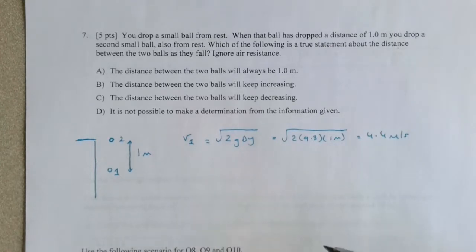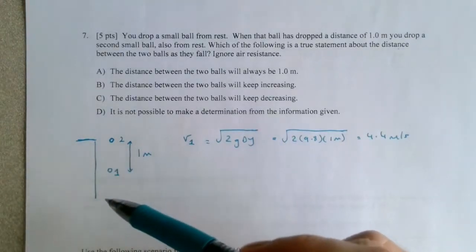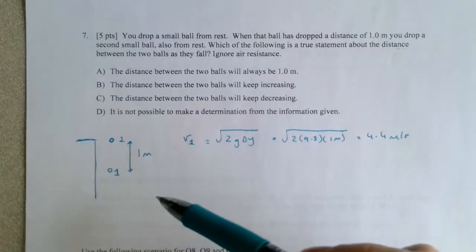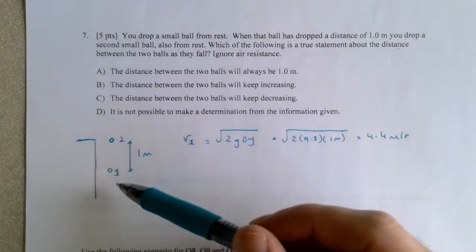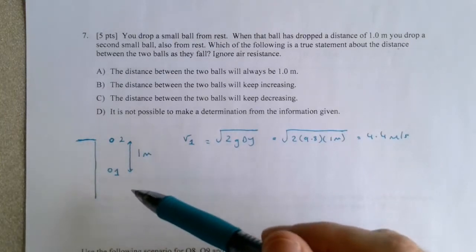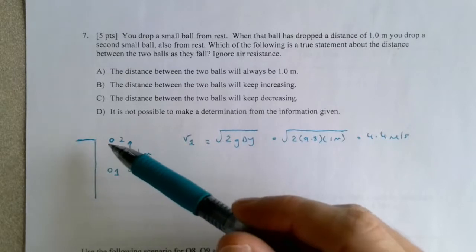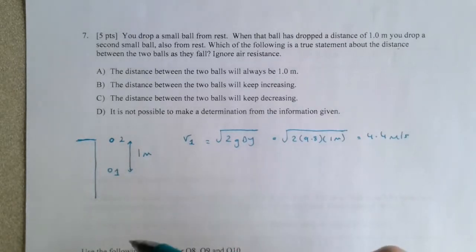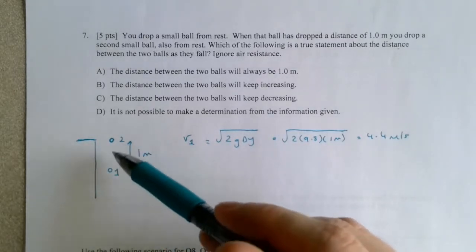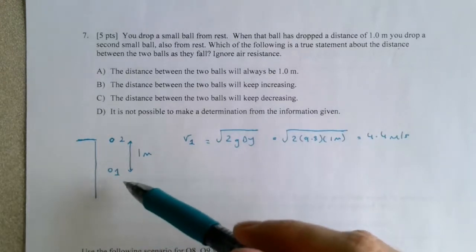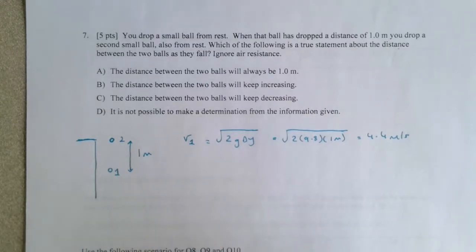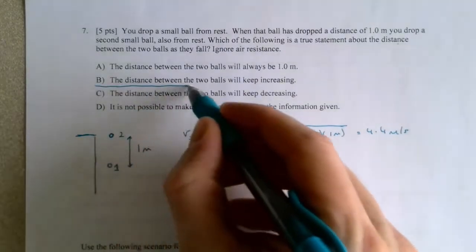So for any equal time interval after the instant ball 2 is dropped, ball 1 will cover a greater distance. So this 1 meter distance between the two of them at the beginning would have to increase, because ball 1 will always be moving faster than ball 2, of course, until they both hit the ground. But while they're in the air, the spacing between the two balls would have to increase, because ball 1 is always moving faster, which makes B the correct answer.